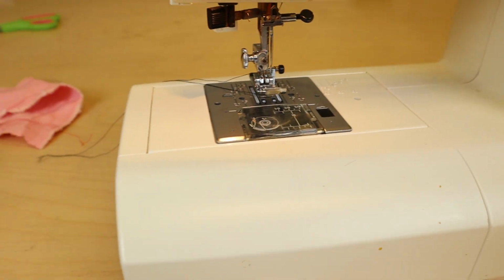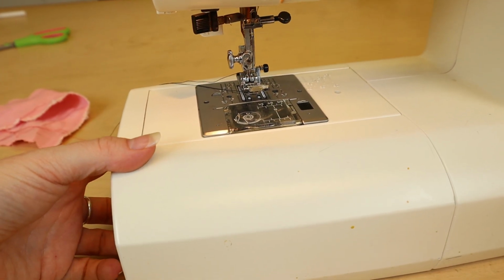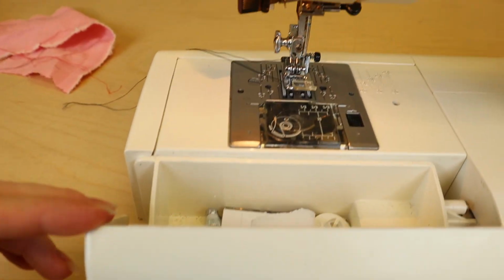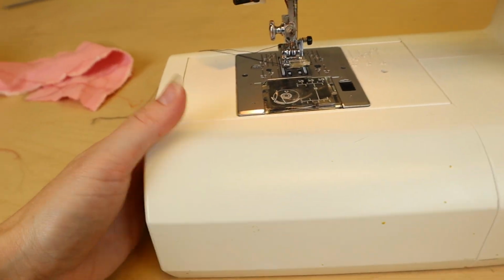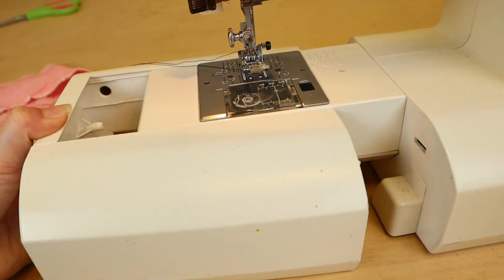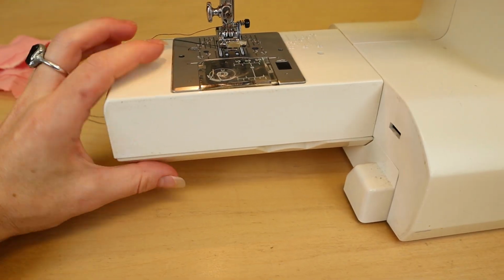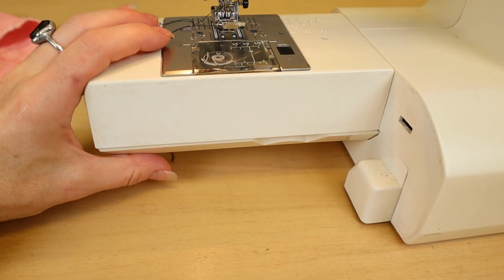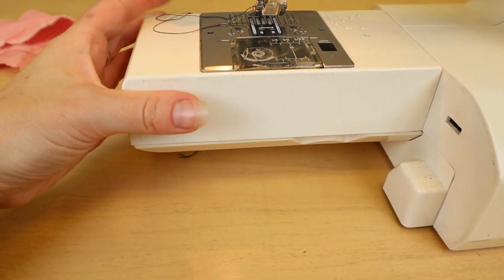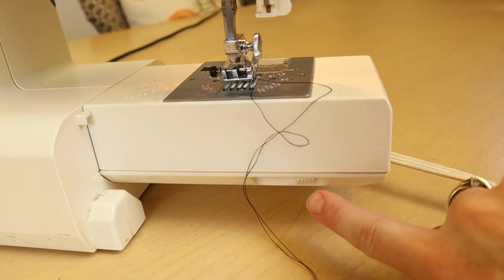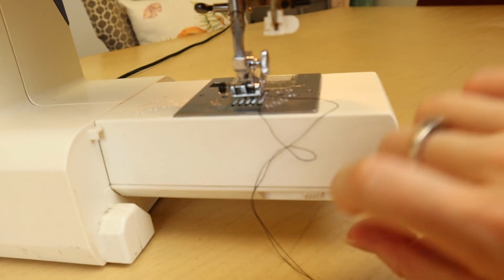Another thing you can do with this machine is pull the storage compartment off. This is your storage compartment. You can open it, you can put stuff in there, but you can also take it off. This exposes your free arm, so if you're sewing something like a sleeve, you can put that in there, and that's really helpful.